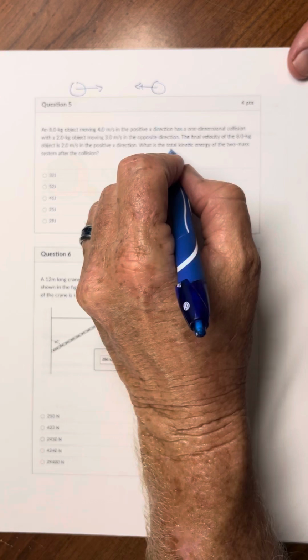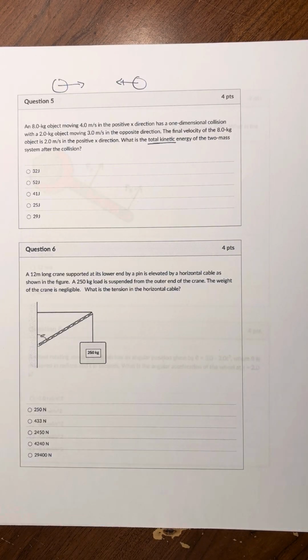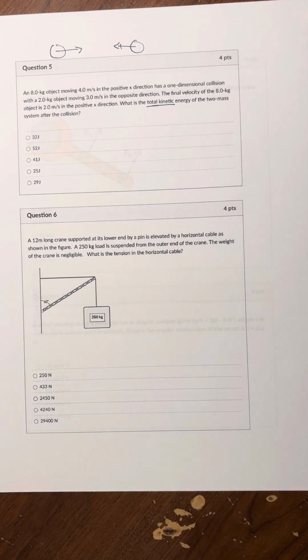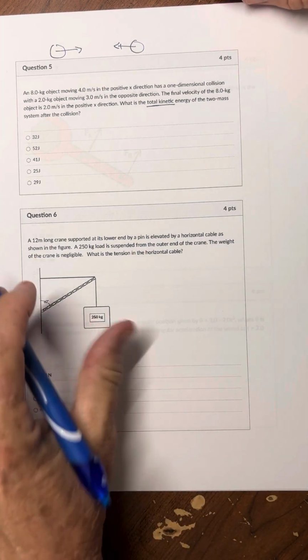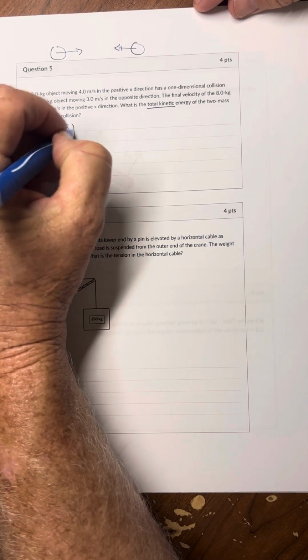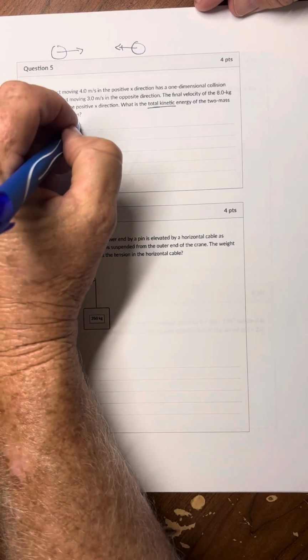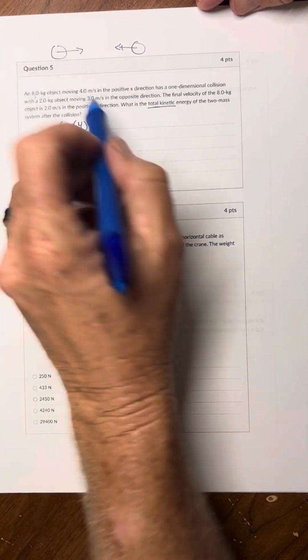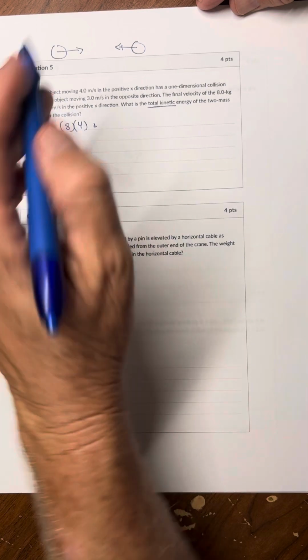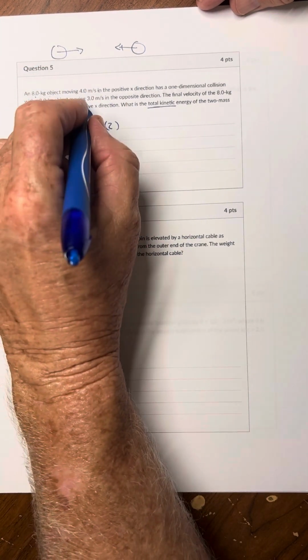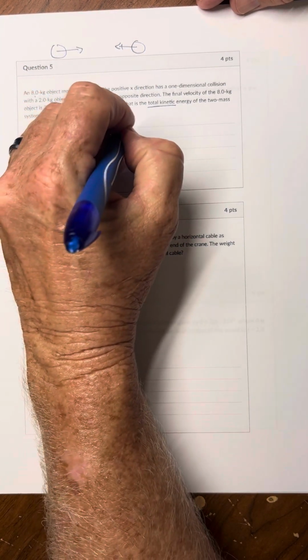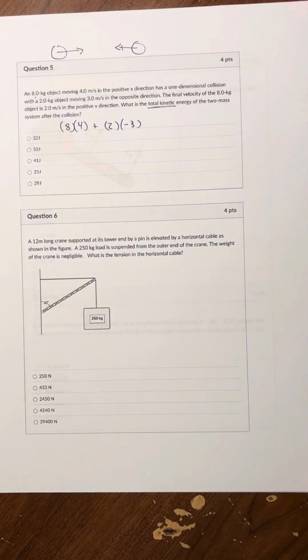All right, so this is going to take 2 steps. So maybe this is kind of a hard one. It's pretty straightforward, but it is kind of hard because of the 2 steps. So I'll start with the conservation of momentum because we have an 8 kilogram object moving at 4 in the positive x direction. And we have a 2 kilogram object moving at -3. So there's what we just said in the last problem. Be careful with your directions and your momentum.